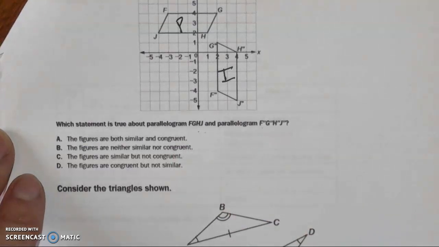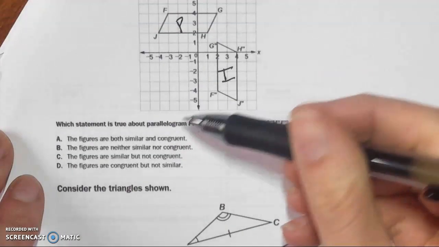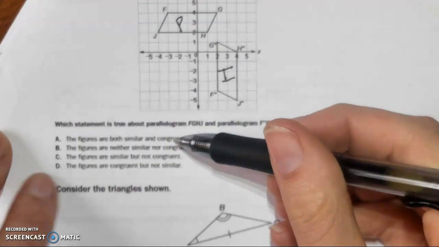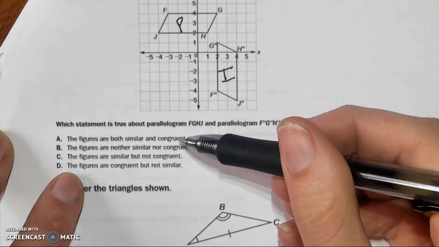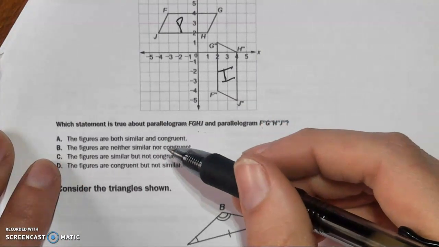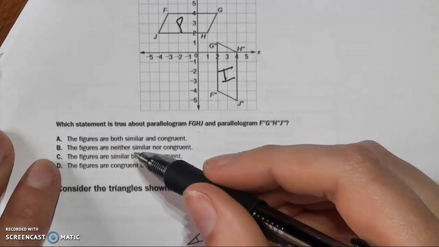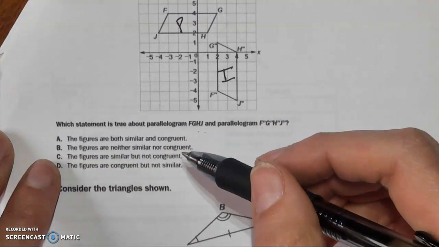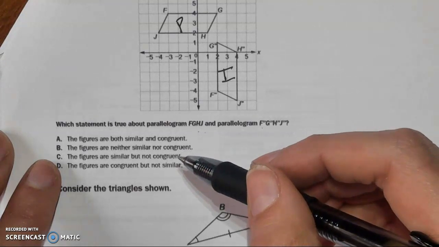Well, similar would mean that they have the same shape, but possibly a different size. That's not necessarily true. Or they're congruent. So if it's congruent, it's also similar. So we need to think about that. And then B, the figures are neither similar nor congruent. So they're not similar, they're not congruent.